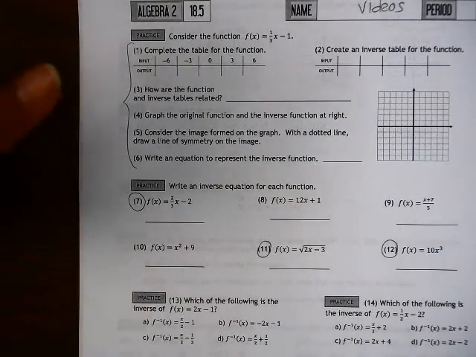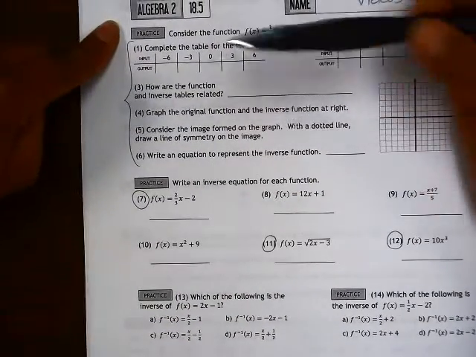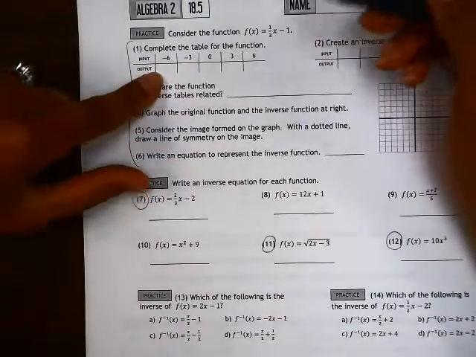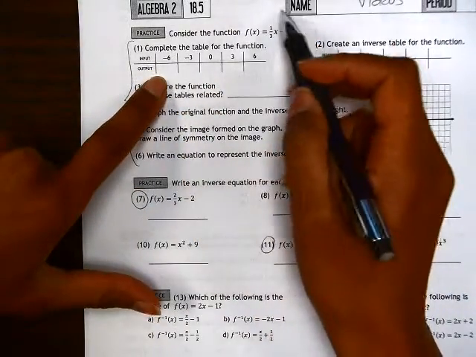This is worksheet 18.5, and we're going to start with this function here, numbers 1 through 6. So given this function, f of x equals 1/3 x minus 1, first thing we're going to do is just complete a table for the function.